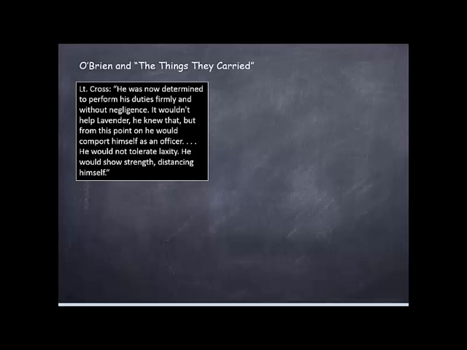It wouldn't help Lavender, he knew that, but from this point he would comport himself as an officer, he would not tolerate laxity, he would show strength, distancing himself from his men. He's going to be the picture of the good soldier, if you will, in that sense. That's the new assumption that he thinks he's going to adopt, though anyone who's read further in the book knows that there's a continuation of this topic in further chapters.